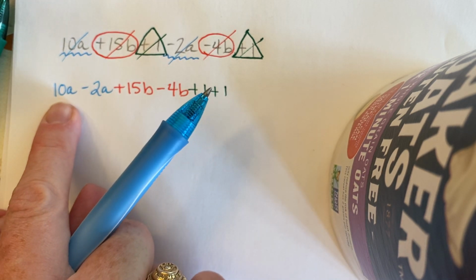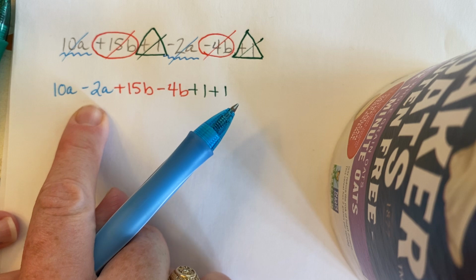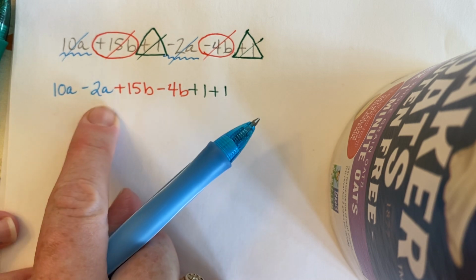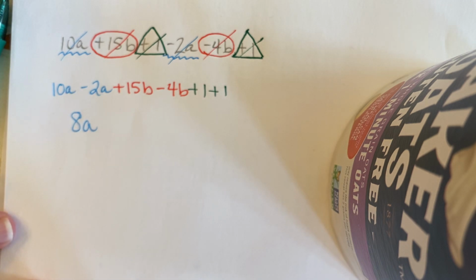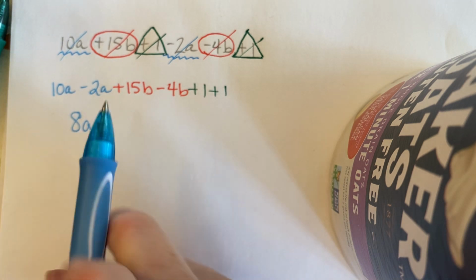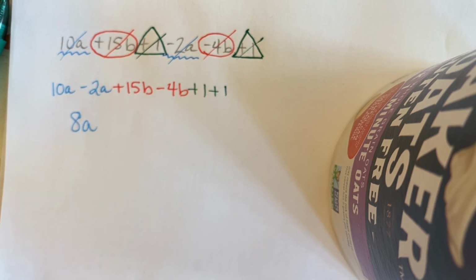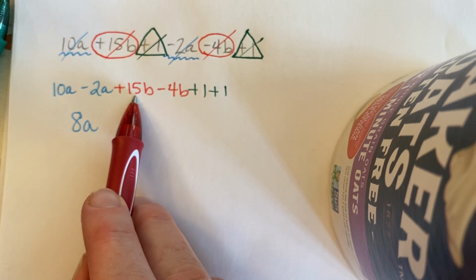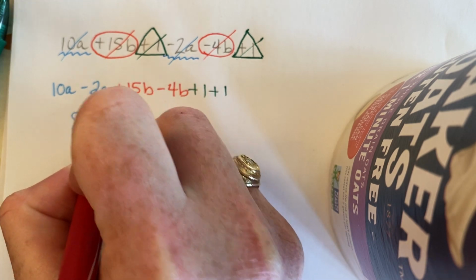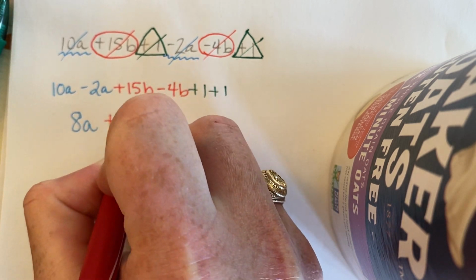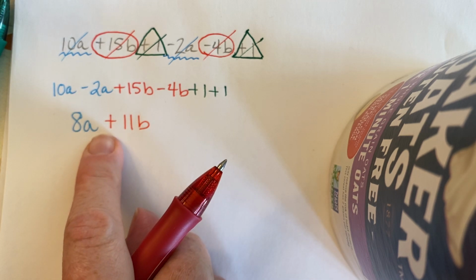If I have 10 A's and I take away 2 of them, 10 minus 2, I'm going to be left with 8A. If I have 15B and I take away 4 of them, 15 minus 4, that leaves me at positive 11B. And I show that positive by putting a plus sign.